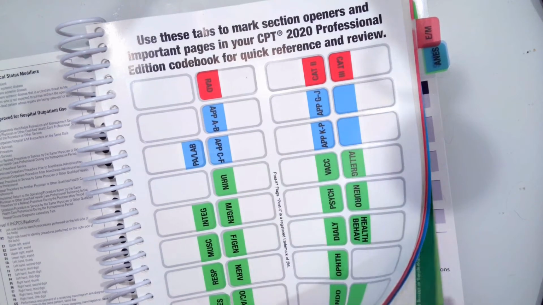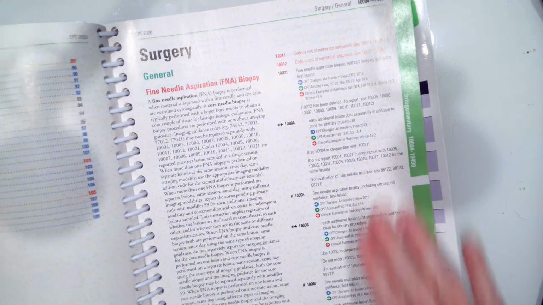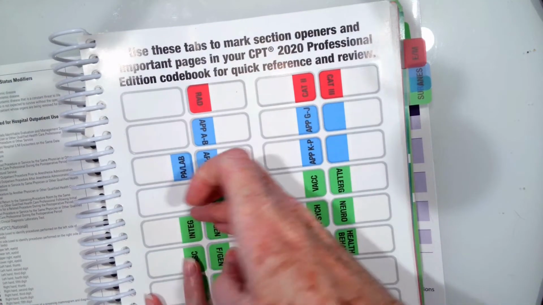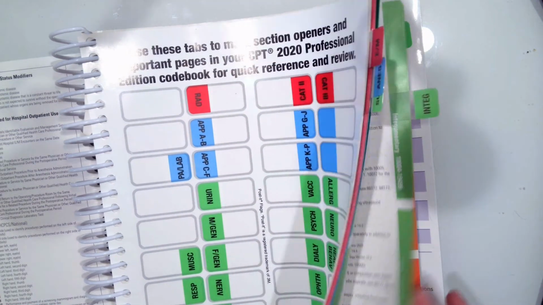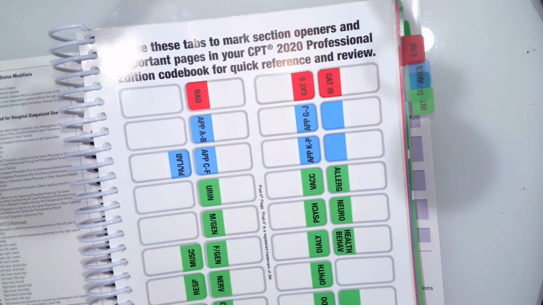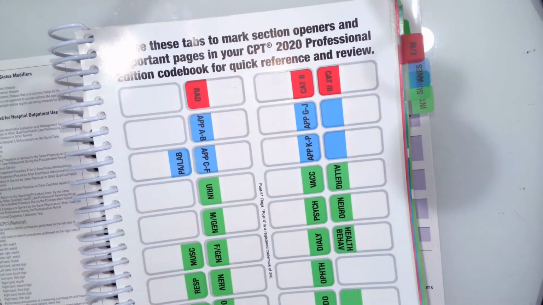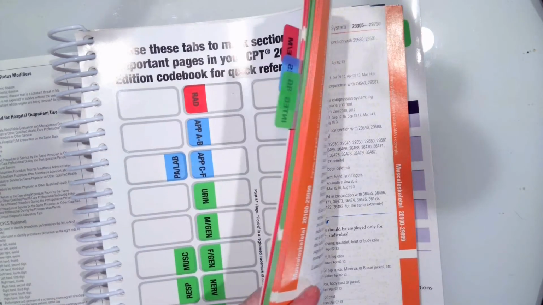Then the integumentary system part of surgery is the next section. So then we're going to tab that, and so on and so forth until you have all of these tabs done. I won't go through and show you all of them because I think after a couple you can see how it works.